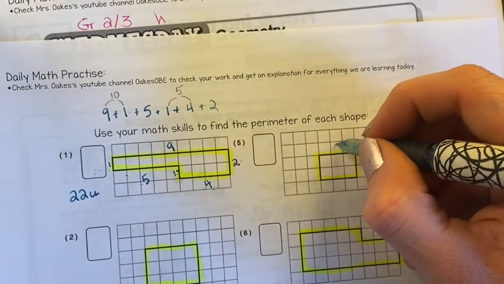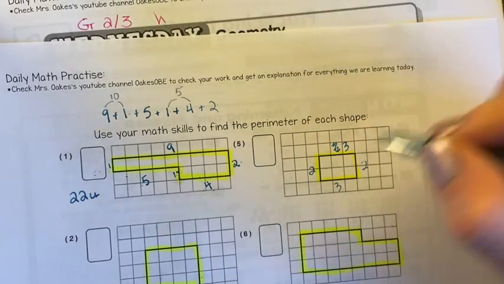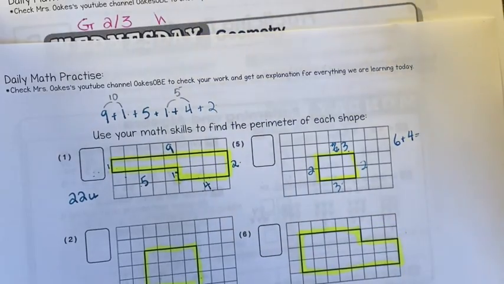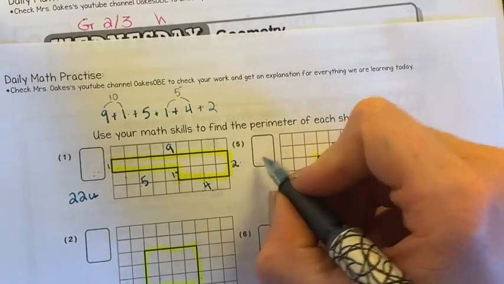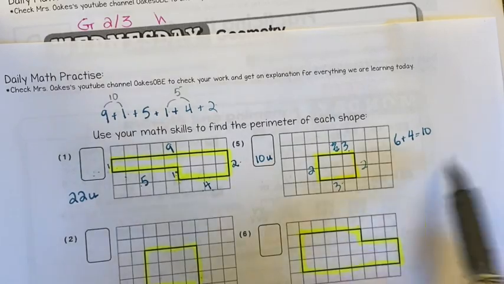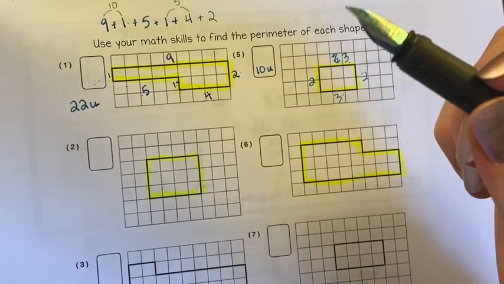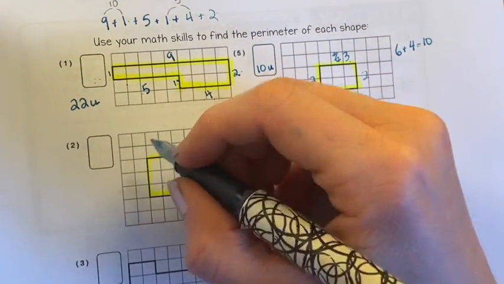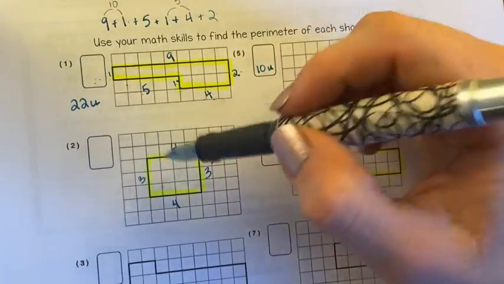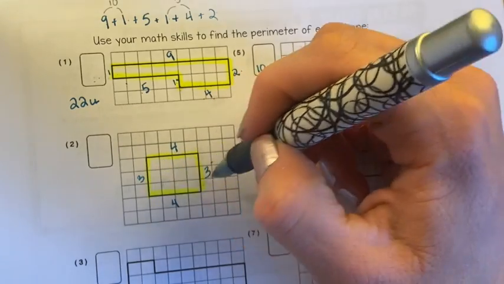All right, for this one, it's pretty straightforward. I have 3 and 3 and 2 and 2. So 3 and 3 is 6, and 2 and 2 is 4. So 6 plus 4 is 10. 10 units. Now it's very simple when they're just a regular rectangle because you only have 4 sides to worry about. So the formula for this is 2L plus 2W, but another way to do it is just to count. I have 4, I have 4, I have 3, I have 3. So I need to add 2 4s plus 2 3s. 4 and 4 is 8, 3 and 3 is 6.